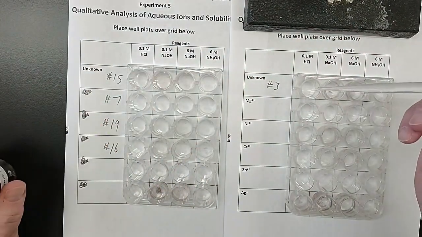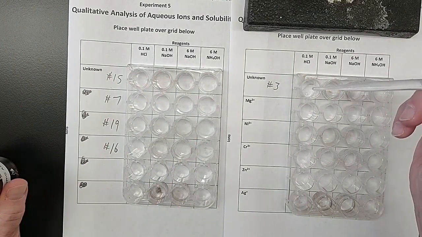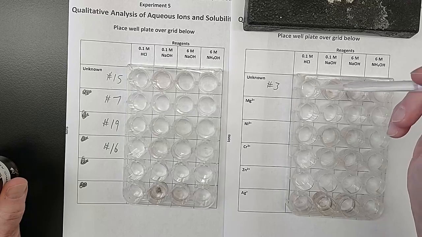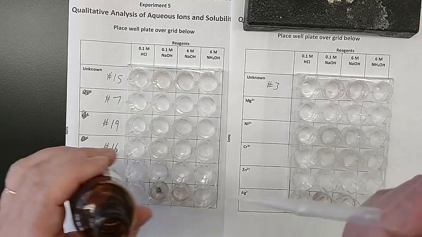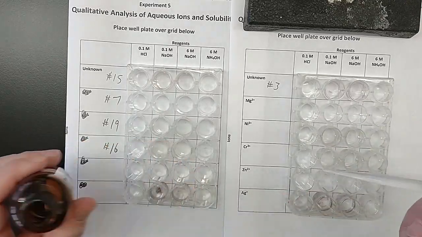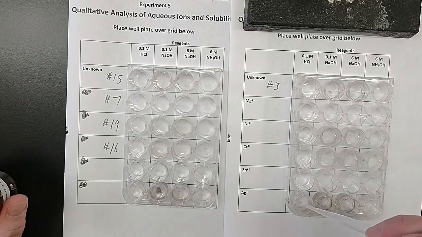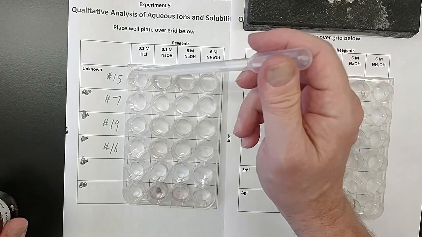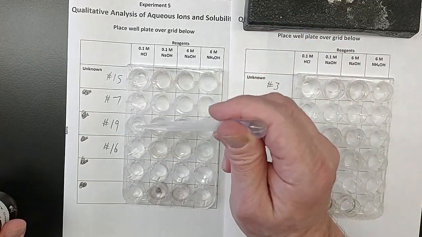Okay, so 10 drops, if I was counting, 1, 2, 3, 4, 5, 6, 7, 8, 9, 10, I might be here all day. So I'll just do a little squirt in there, a little squirt in there, a little squirt in there, and so on, all the way down. And I'm going to do that also in this one over here. 10 drops or so, all the way down.